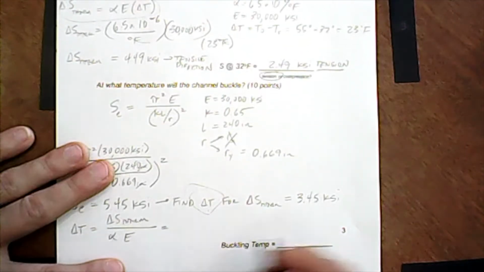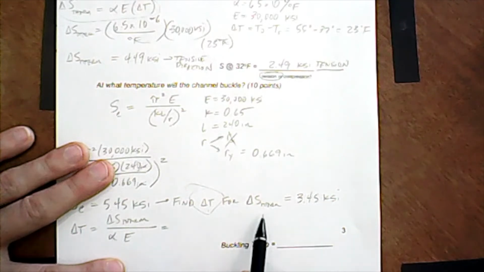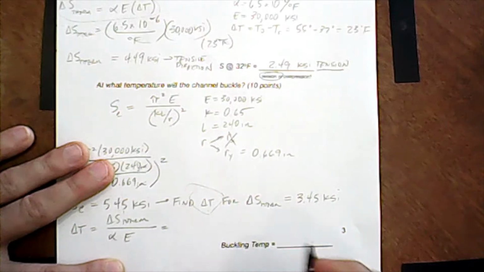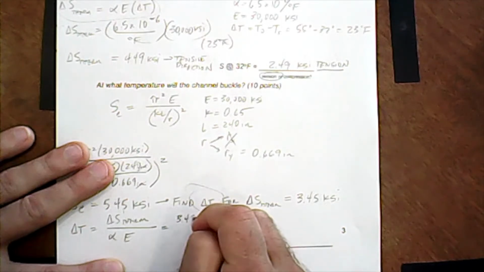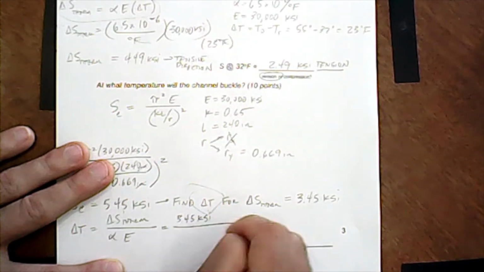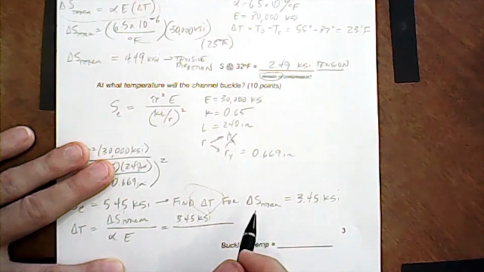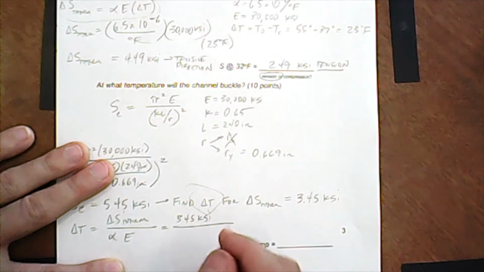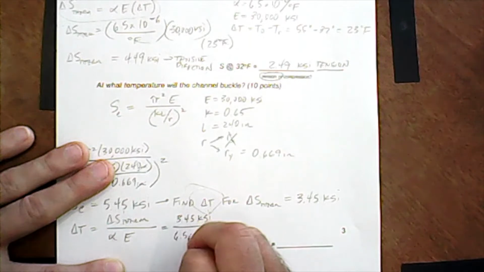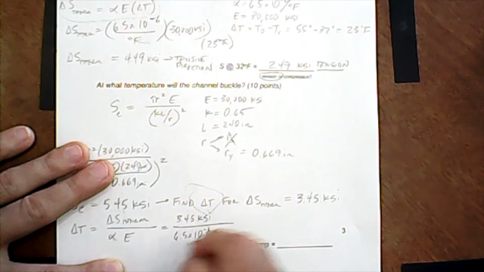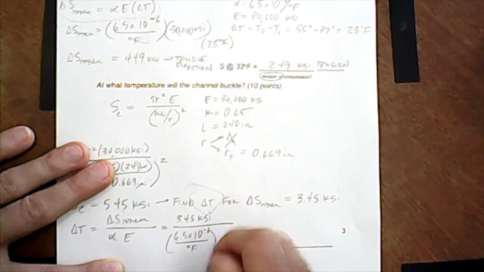Okay, so our delta S therm is 3.45 KSI, to get us up to 5.45 KSI compression. So we say 3.45 KSI, and we divide by our alpha and our E. Our alpha we looked up very first thing, so that's 6.5 times 10 to the minus 6th per degrees Fahrenheit.